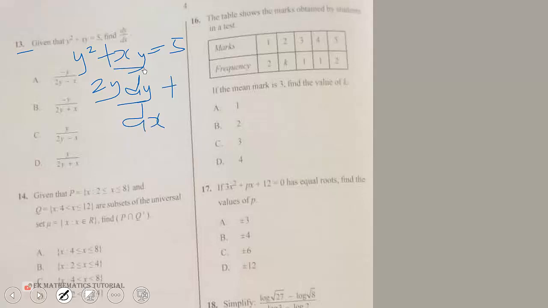Then we apply the product rule here. So we hold x and differentiate y. So x, then differentiate y, you get x dy/dx. Then you hold y, then now we differentiate x, we get 1. So y times 1 is equal to, when you differentiate 5, you get 0. So now let's find dy/dx.